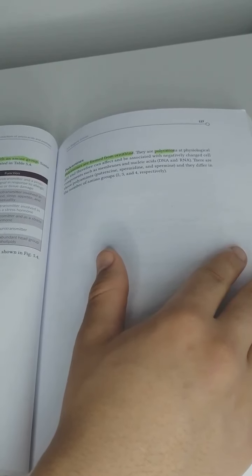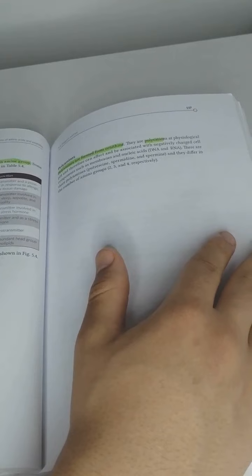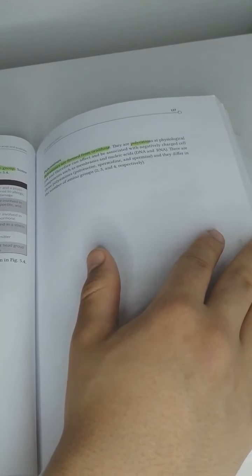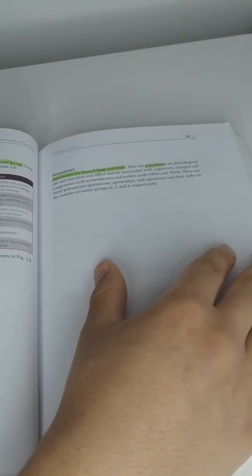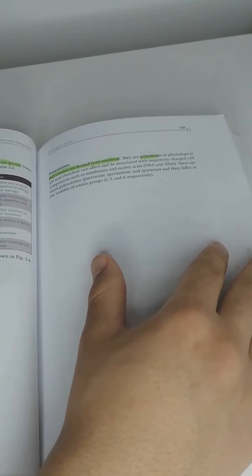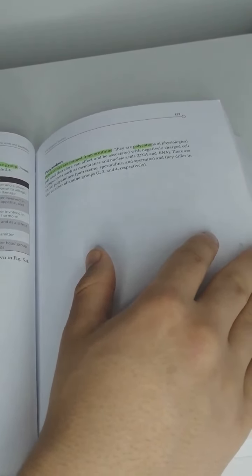Polyamines are another form of biogenic amines, and they're formed from ornithine. Ornithine is going to be important when you're learning about the transport of amino acids and synthesis of amino acids. They also have biological function.